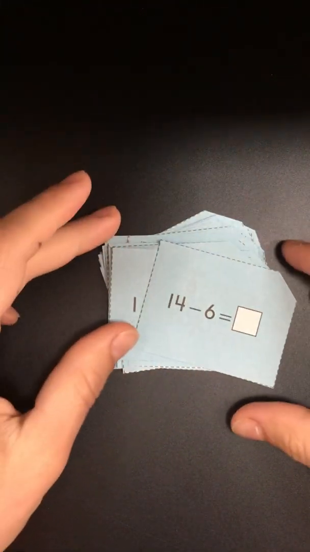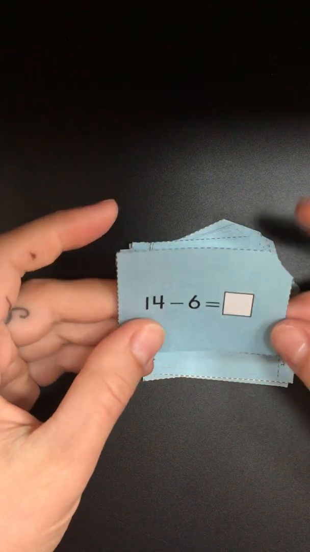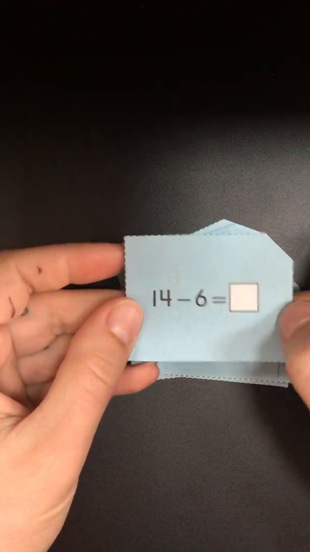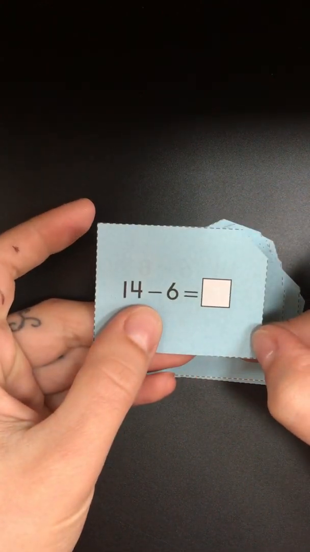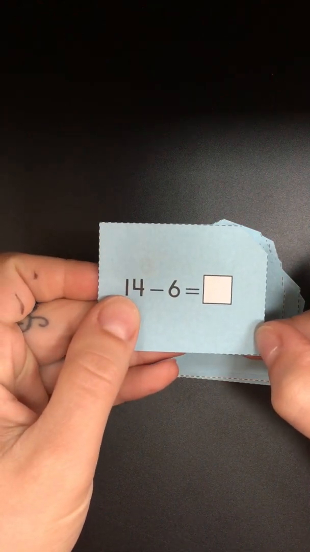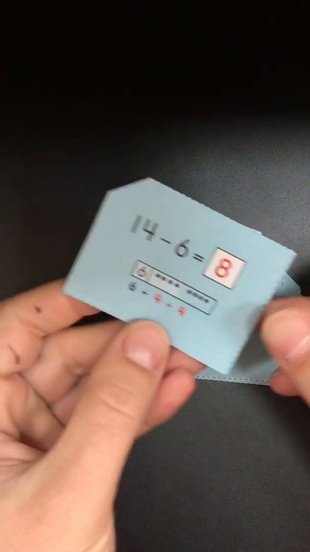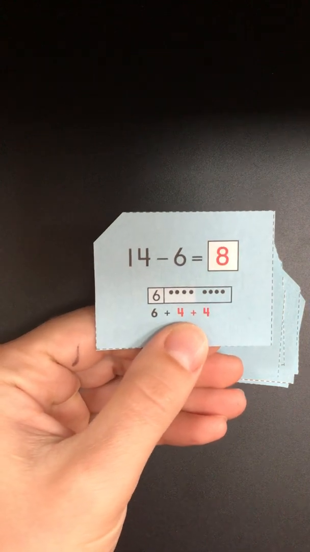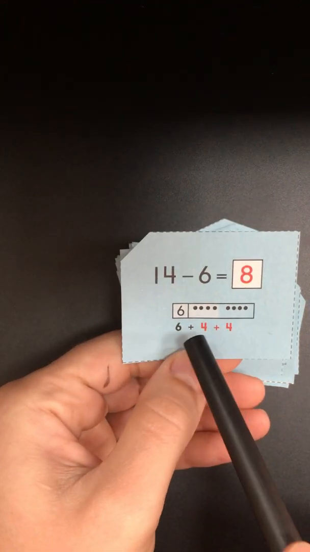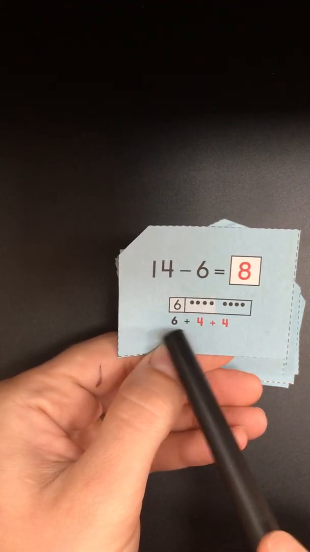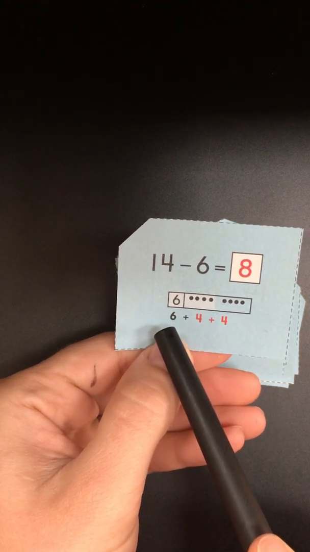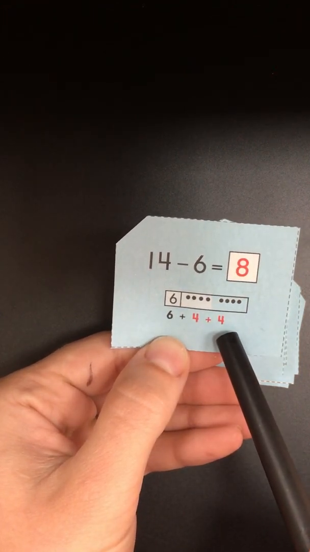And the last thing is the cards. So these are the unknown partner but subtraction. And for each one of these, they have the make a 10 for the addition problem.